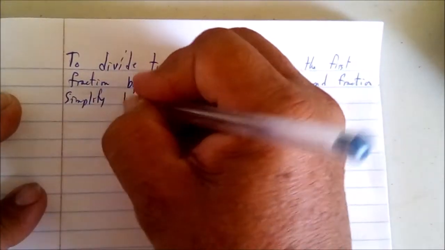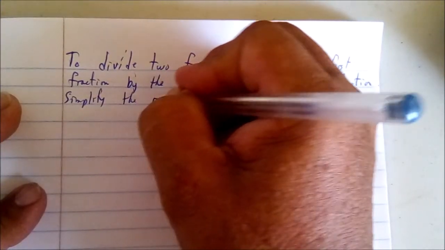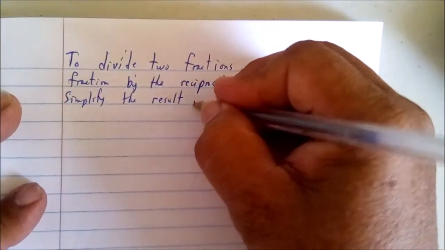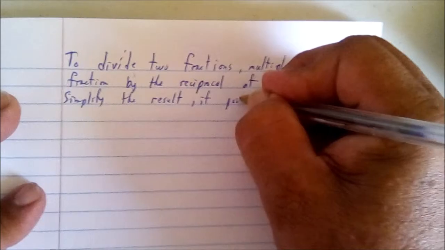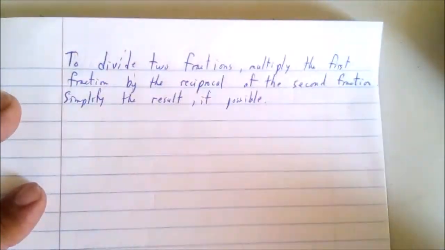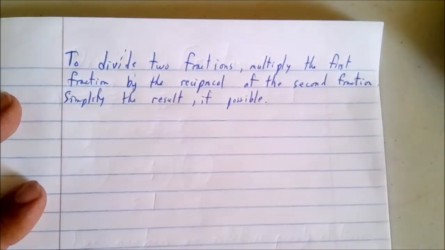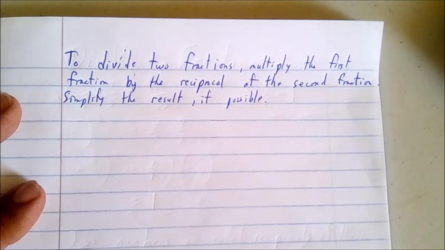Simplify the result if possible. Okay, now what does that mean? For example, to find a fraction divided by another fraction, we will multiply the first fraction by the reciprocal of the second fraction.